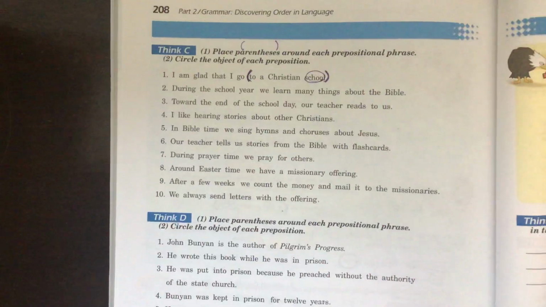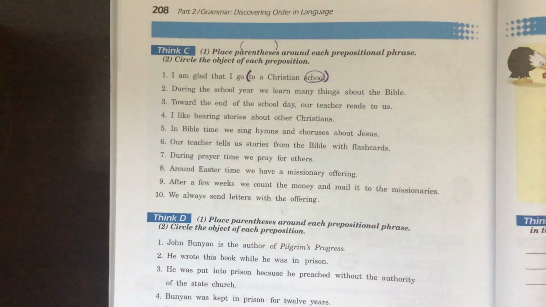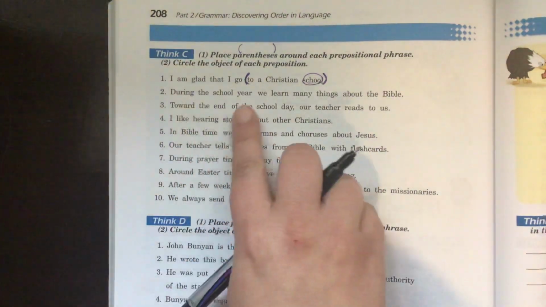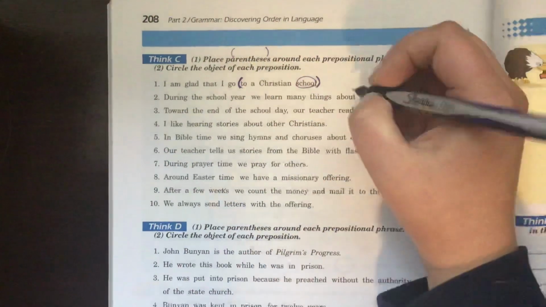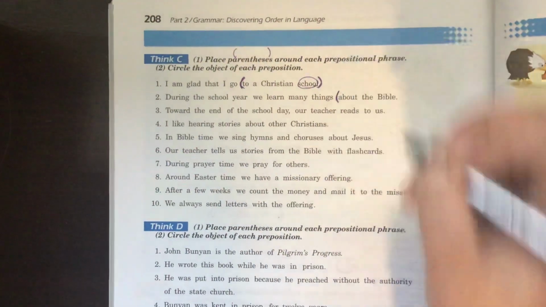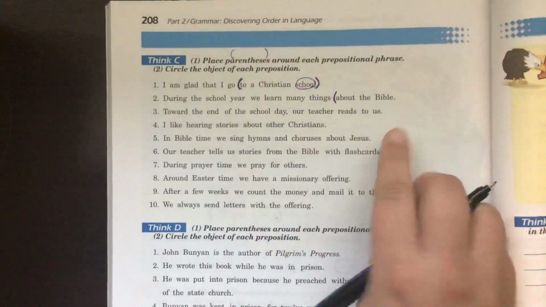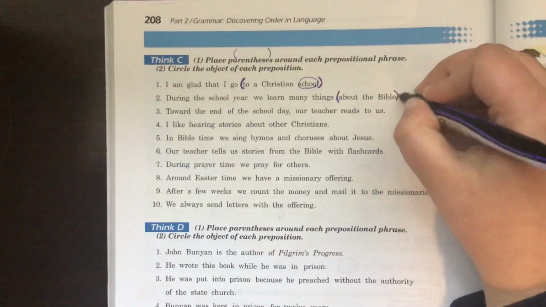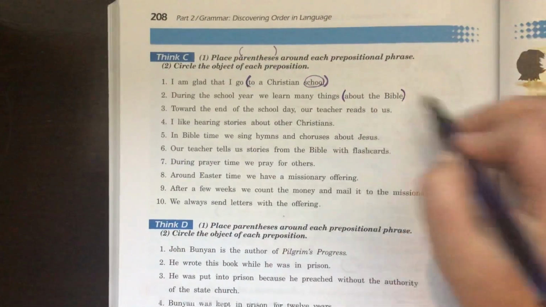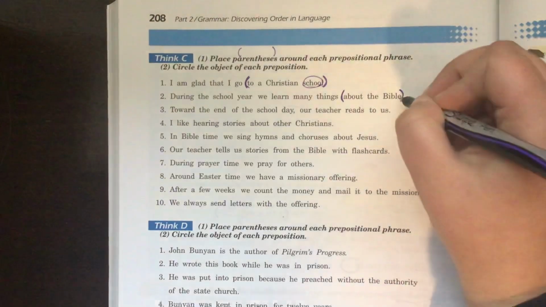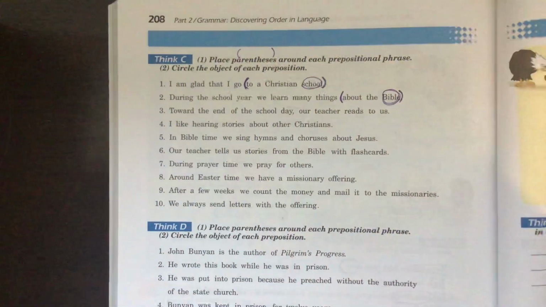Let's do just a few more because it can be a little bit confusing at first. During the school year, we learn many things about the Bible. Which of these words is a preposition? About is a preposition. So right before about, we start our bracket. About what? About the Bible. That's where we end it. Where's the noun? Where's the object? The Bible is the noun, is the object, so we circle it.